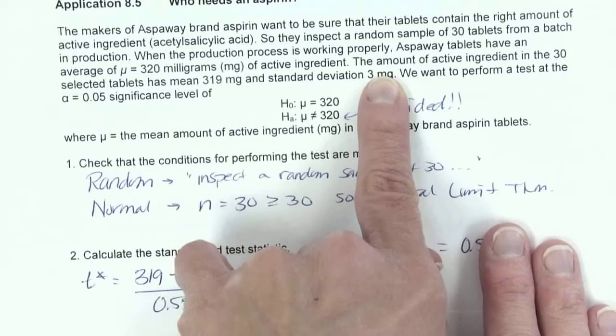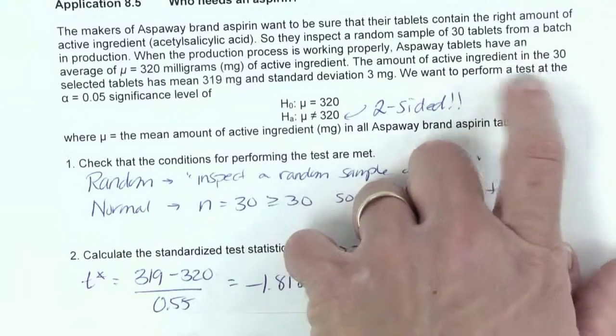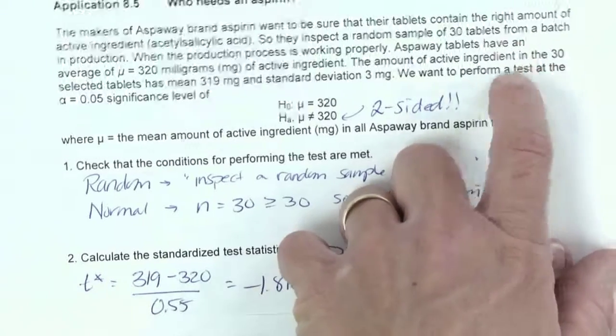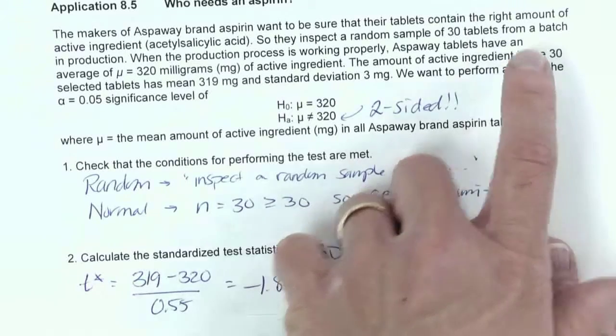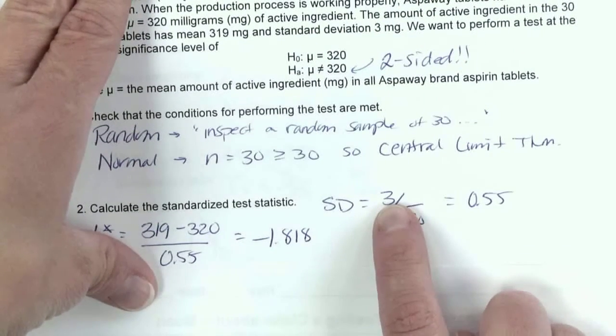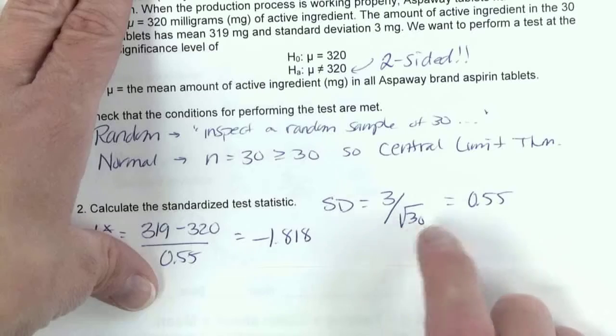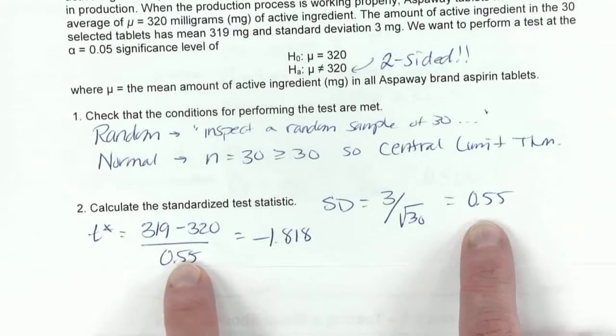The sampling distribution: if we took sample after sample, 30 pills, found the average, 30 more pills, found the average, 30 more pills, found the average, and we repeated that, the standard deviation of the sampling distribution would be the standard deviation of our sample divided by the square root of the sample size. So this is the one we need to use here in our formula.